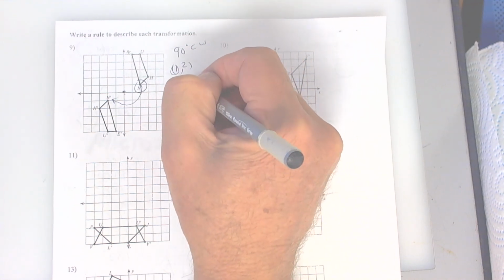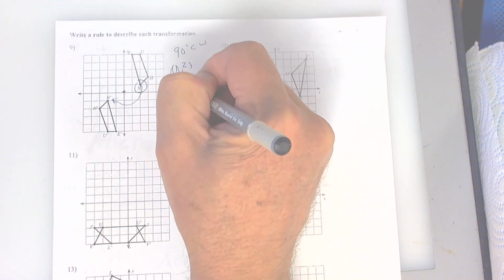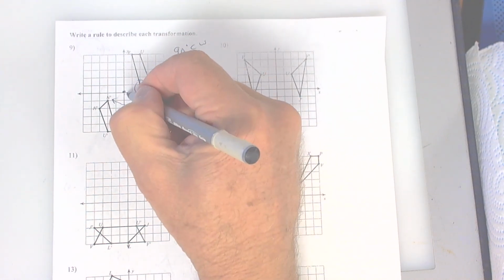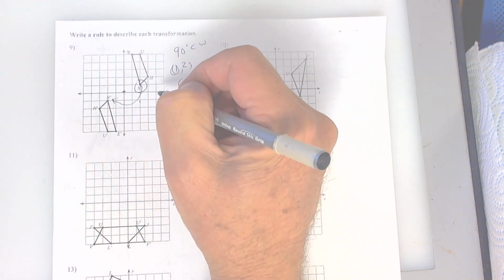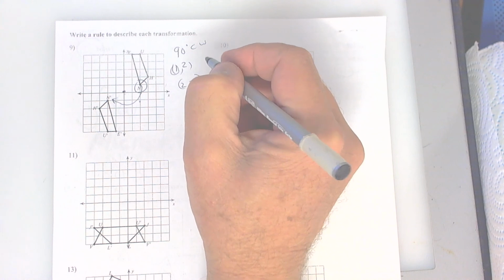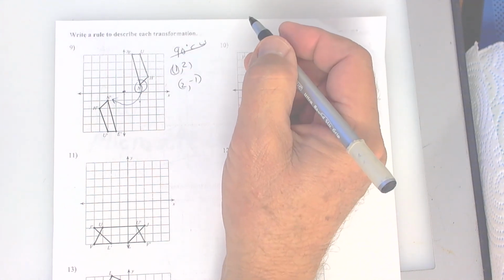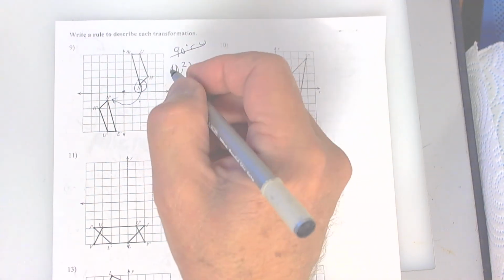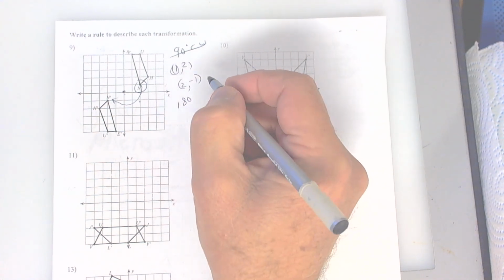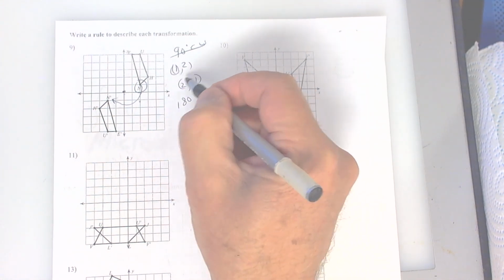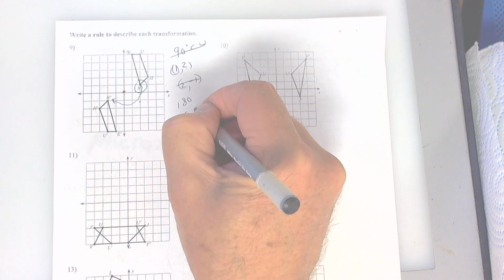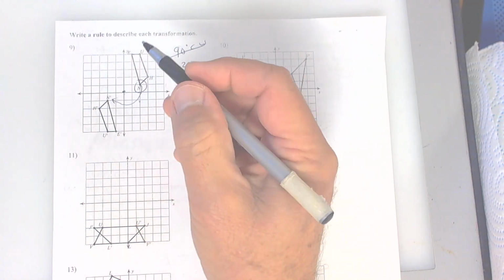So you would change that and switch it. So this would be over 2, down 1. So no, it's not that one. Okay, so it's not 90 degrees clockwise. I think it's 180. Let's try 180. 180, you change both of these. So change and change. So you get a -1 and -2, and that's what it is.